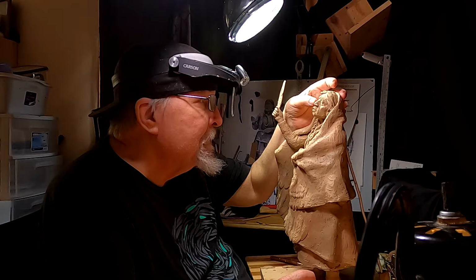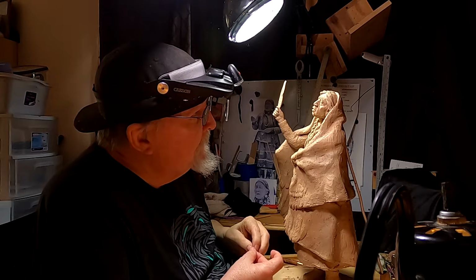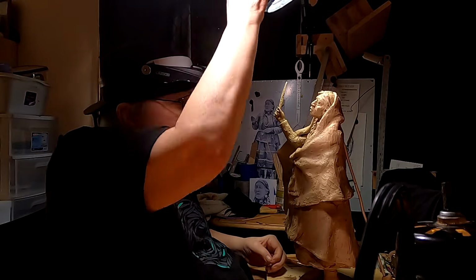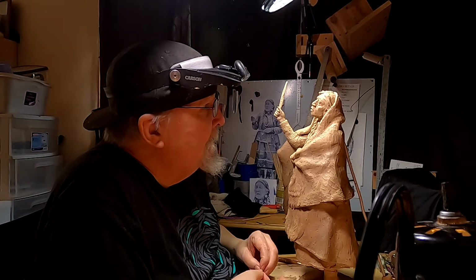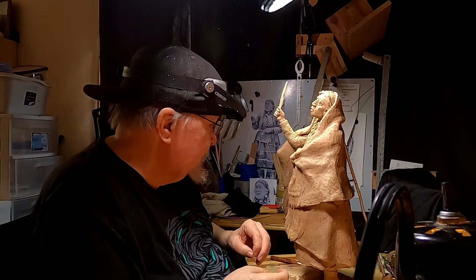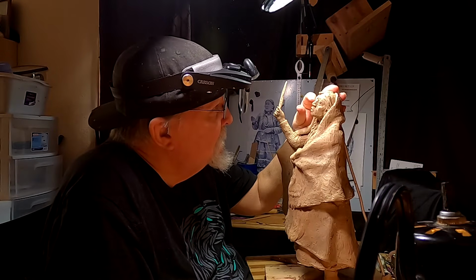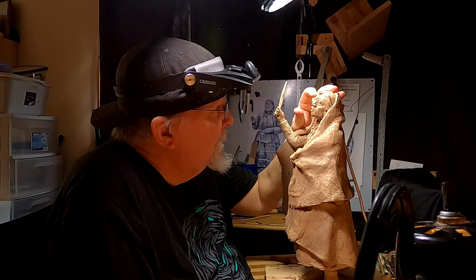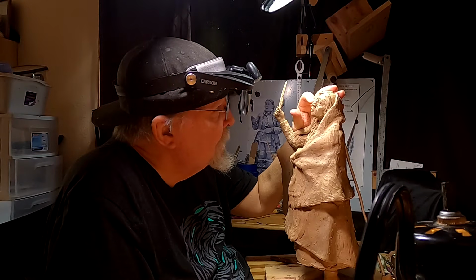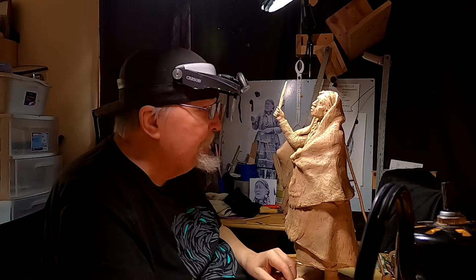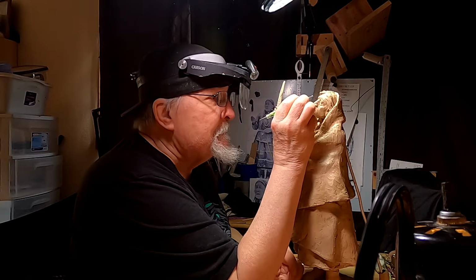What I'm working on right now is impossible for me to show on camera, so you're gonna have to watch me work at it long distance, because I have to be real close and use my magnifiers to see what I'm doing.